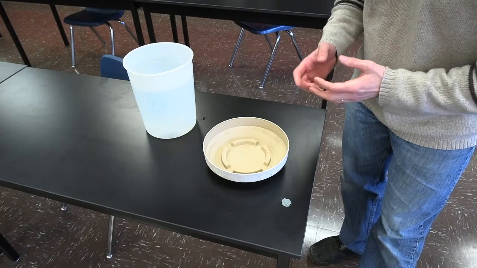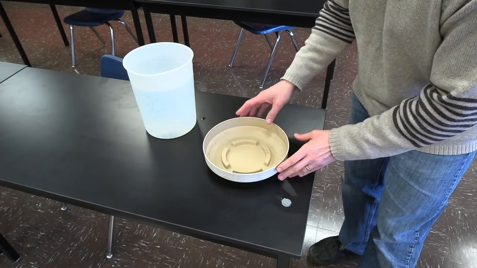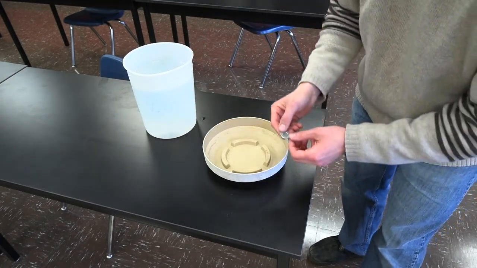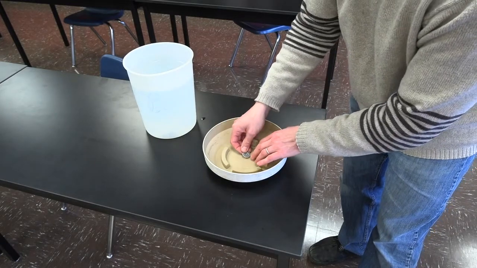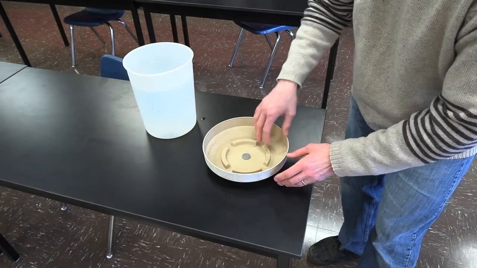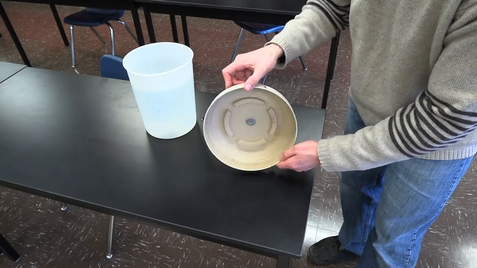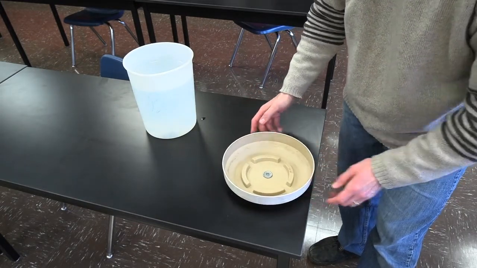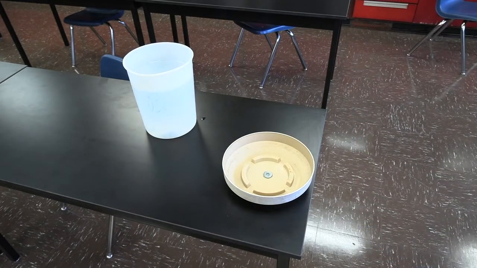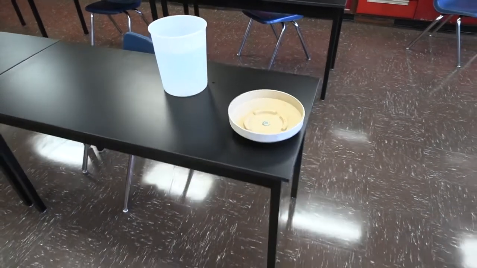So what I have here is the bottom of a plant pot that's going to serve as a dish, a bucket of water, and this washer here, which I'm going to tape to the bottom of this pan here so that it can't move. And then what I'm going to do is just set this over here, and then I'm going to slide the camera back. So this may be a little choppy, but I don't want to stop the camera because I don't want it to look like I'm cheating.